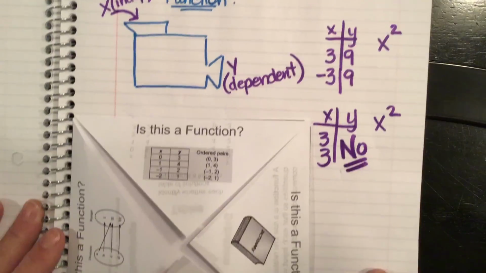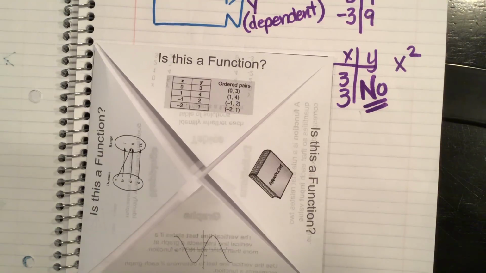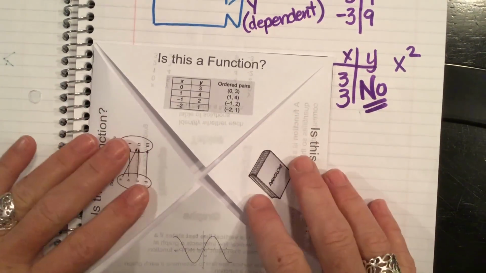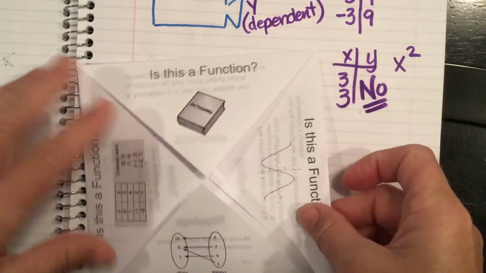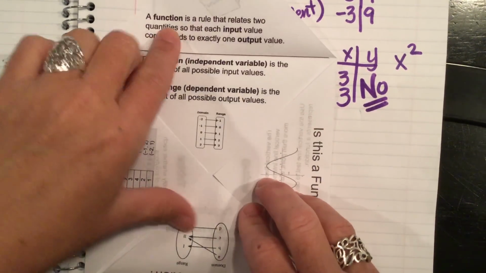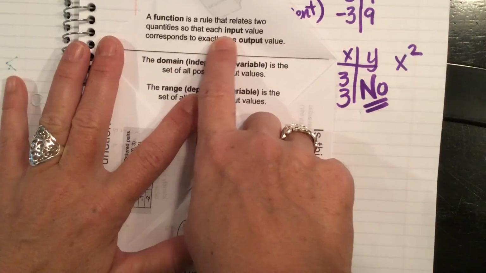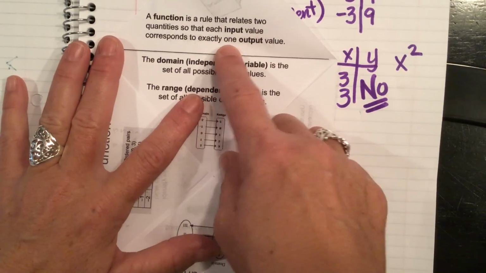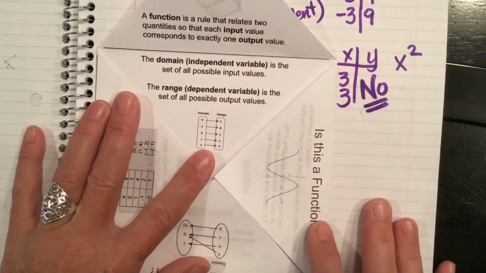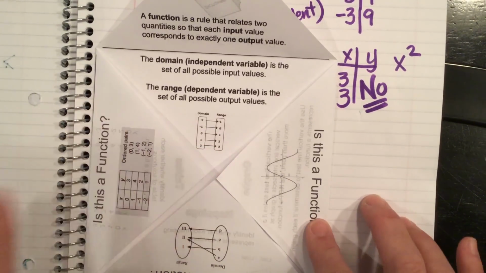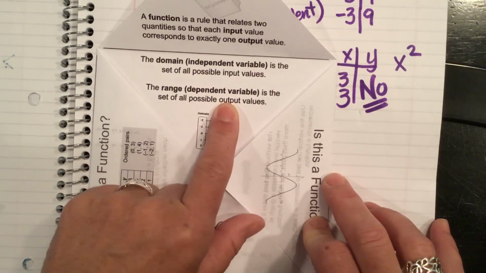All right, so what does that look like? You're going to go ahead, and I may have used too much room. Sorry about that. In algebra, you're going to extend a little bit more on this, but we want to know, is this a function? Basically, a function is a rule that relates two quantities so that each input value corresponds to exactly one output value. And I'm going to give you some quick ways to remember this. This is not difficult, but it sounds a little bit more confusing than it really is. You don't have to worry about the domain and range. That is algebra.